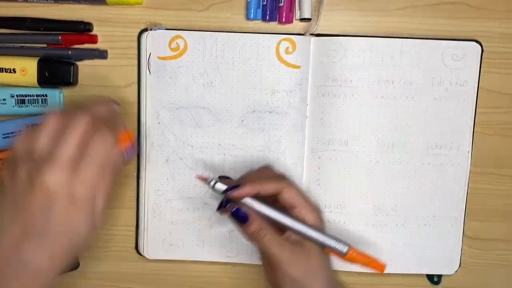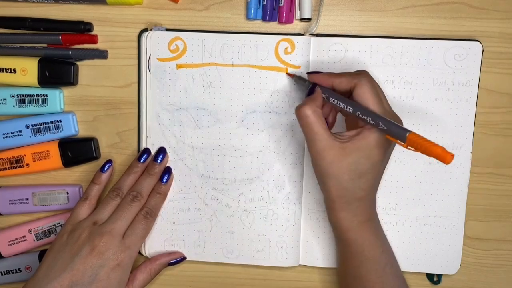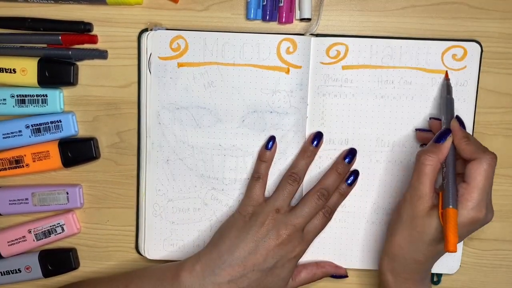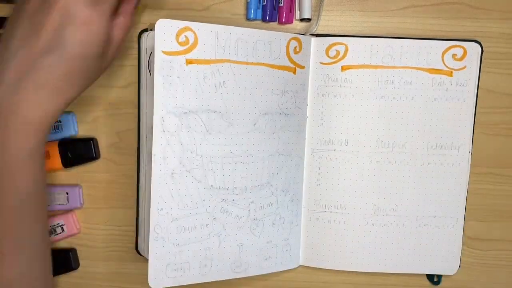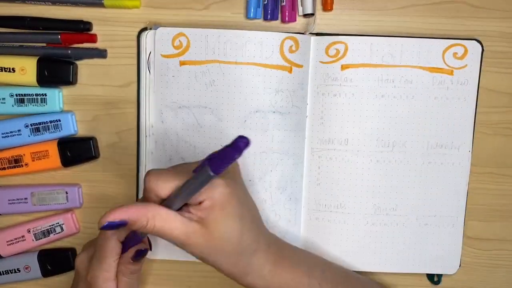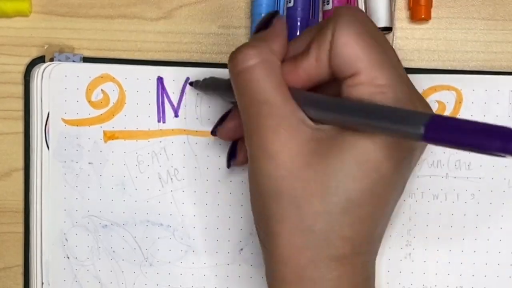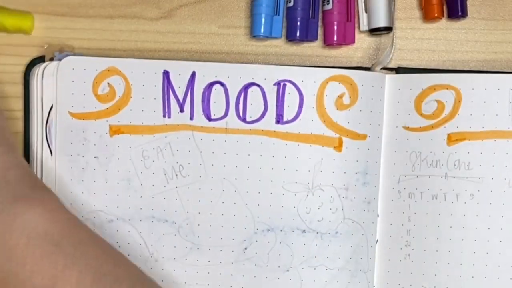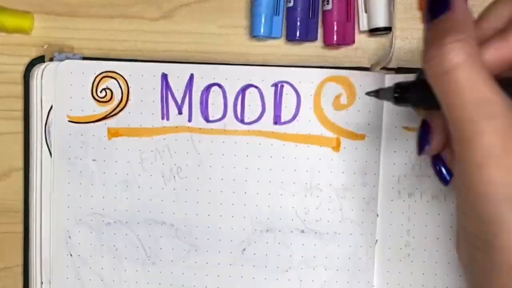The next spread that I would be doing is my mood tracker, and of course I incorporated that fancy frame. I think it looks a bit creepy even though it's orange, and I just use a very simple font. I think everybody else can do this.